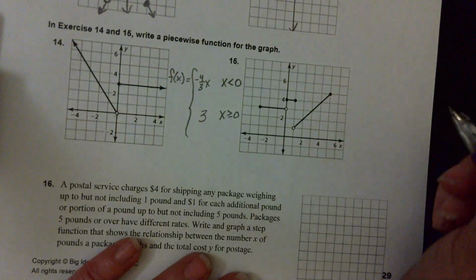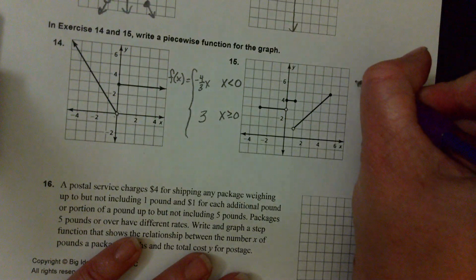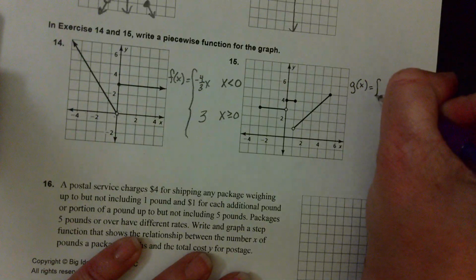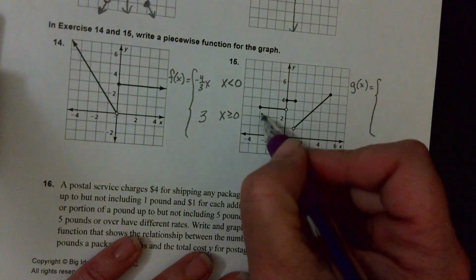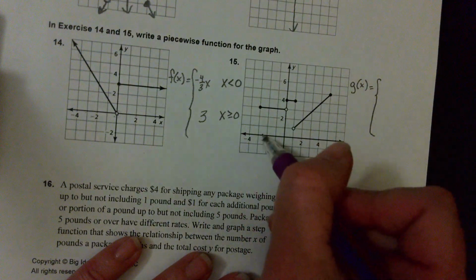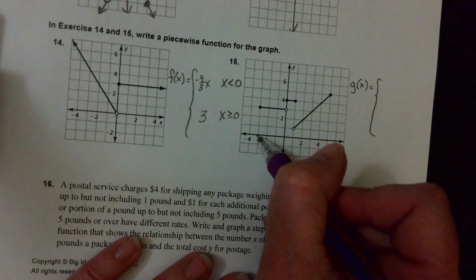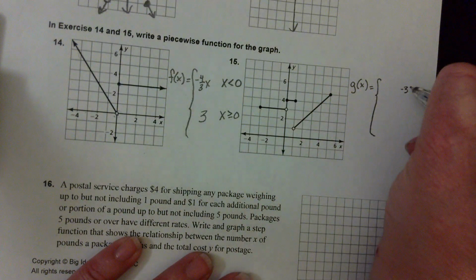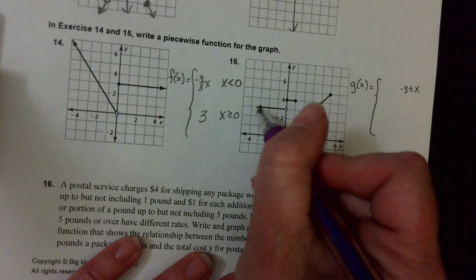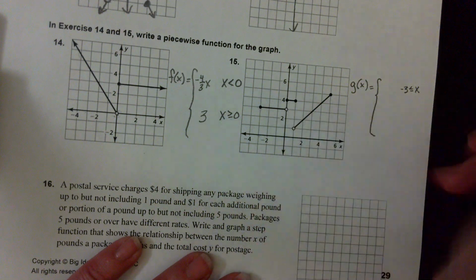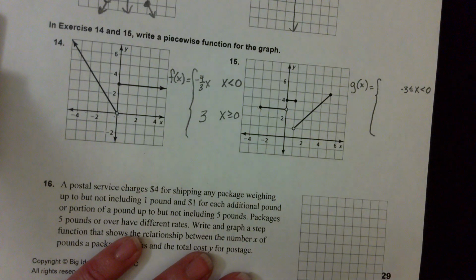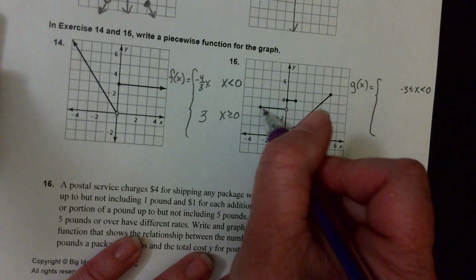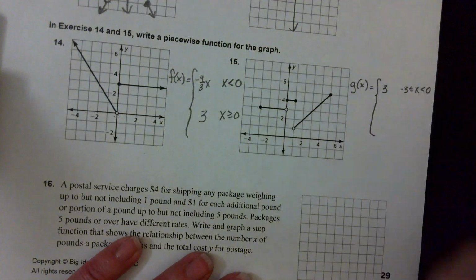Now for our next function, this time I'm just going to name it g of x. Remember, that's arbitrary. You can name it whatever you'd like. I can see that there are 3 pieces. My first piece goes from negative 3, which is included, and ends at 0, but 0 is not included. That is the horizontal line y equals 3, so that value is just 3.